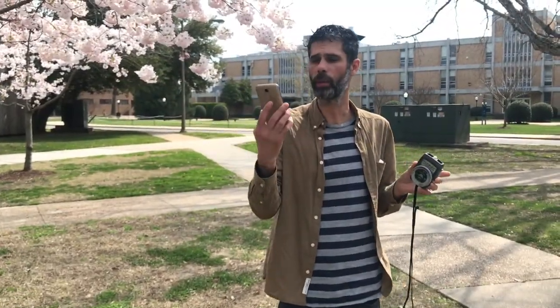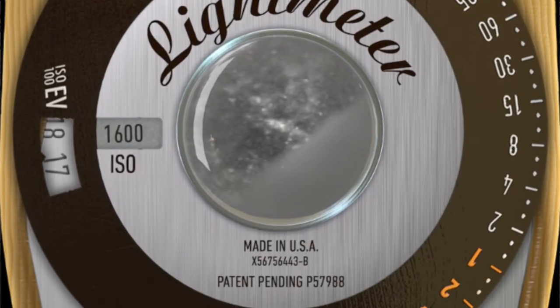Okay, I got two different ways to meter this shot. I have this app on my cell phone, Light Meter, that I showed you guys before in class, and I actually have my old trusty light meter here that's actually a light meter. So I could use either one. They both give me a range of acceptable apertures and shutter speeds.